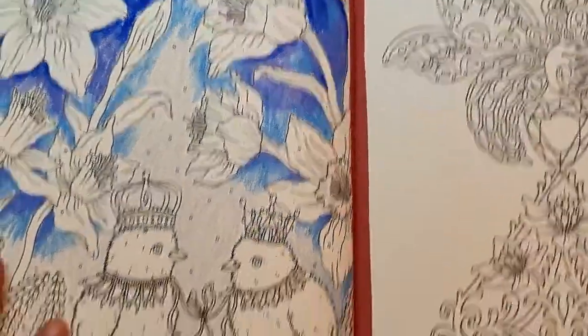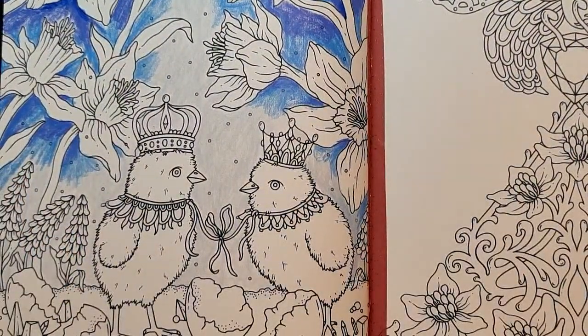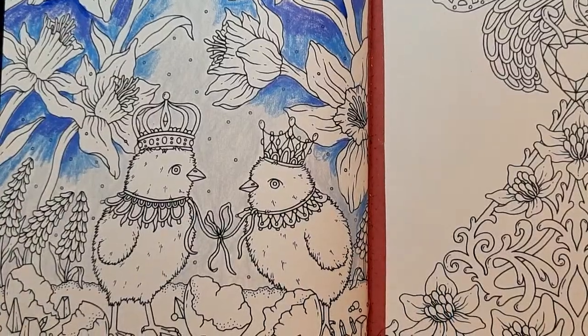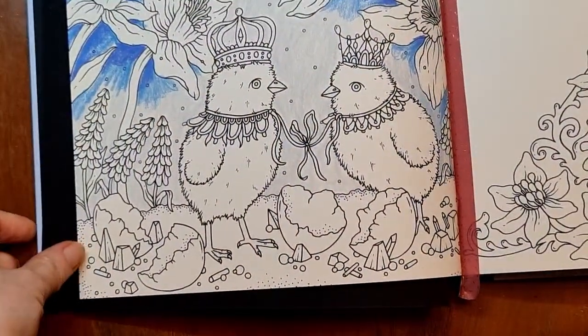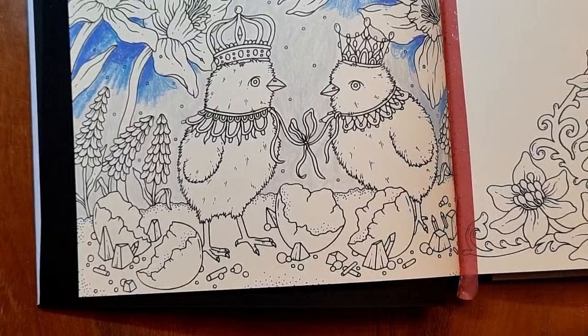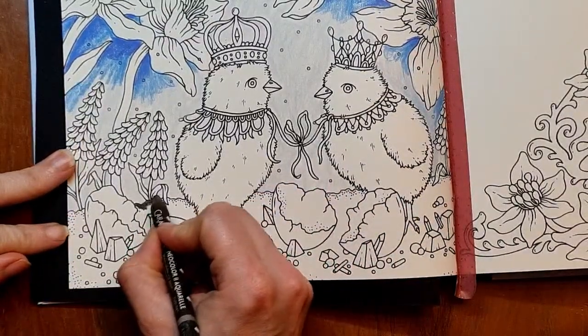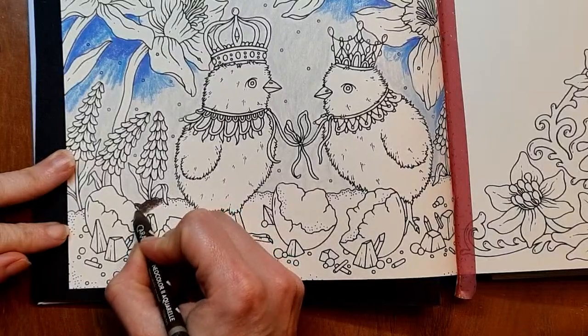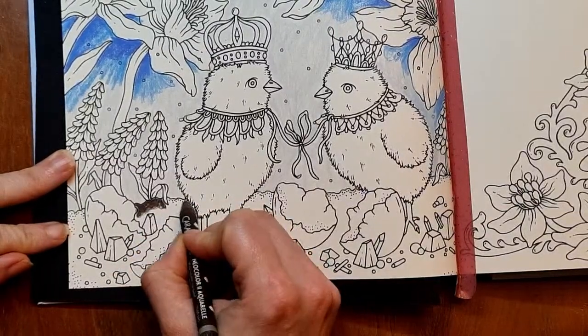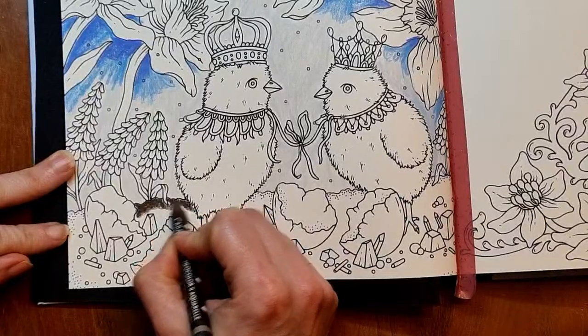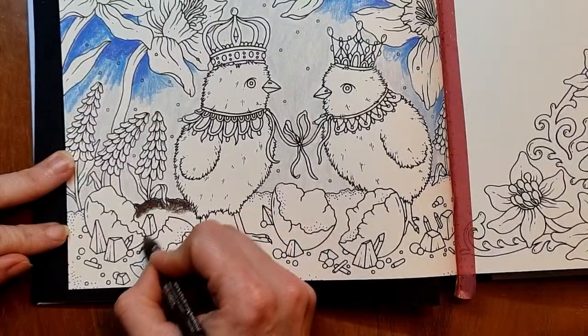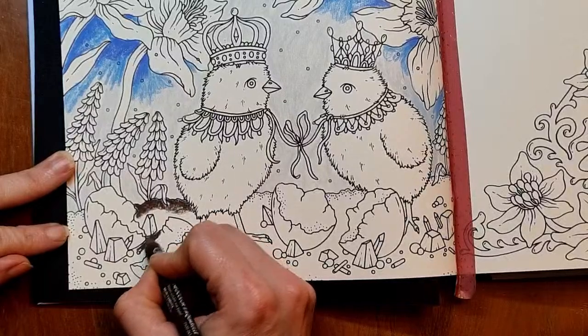Alright, I'm going to do the ground. So for the ground, I'm going to use Vandyke Brown and Toledo Brown. I'm going to use the Vandyke Brown here where there's all these dots. It kind of shows up almost like that's where there's shadow. And I'll just improvise a little.